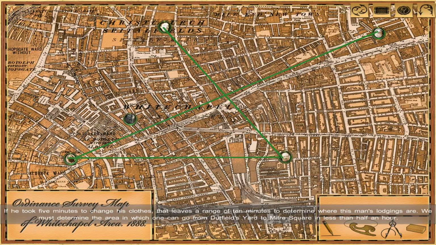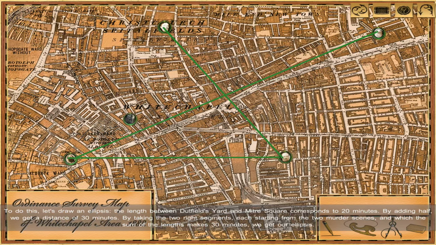If he took 5 minutes to change his clothes, that leaves a range of 10 minutes to determine where this man's lodgings are. We must determine the area in which one can go from Dutfield's Yard to Mitre Square in less than half an hour. To do this, let's draw an ellipse. The length between Dutfield's Yard and Mitre Square corresponds to 20 minutes. By adding half, we get a distance of 30 minutes. By taking the two straight segments, each starting from the two murder scenes, and whose lengths sum to 30 minutes, we get our ellipse.